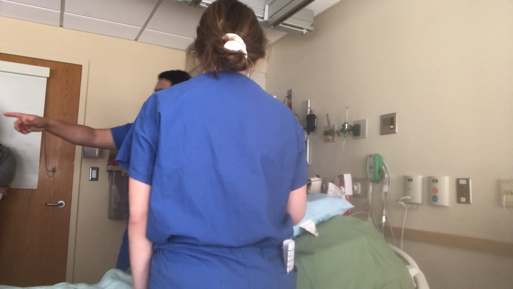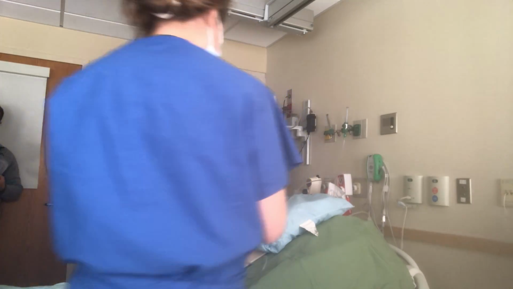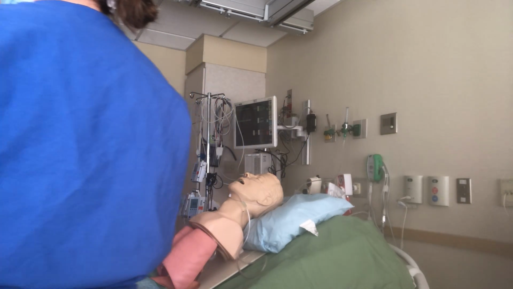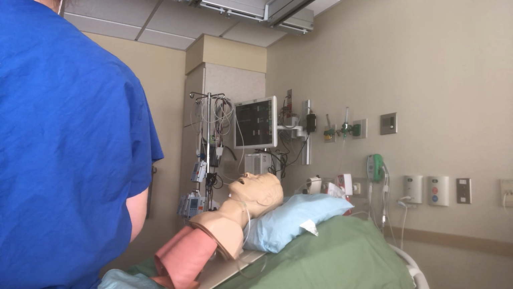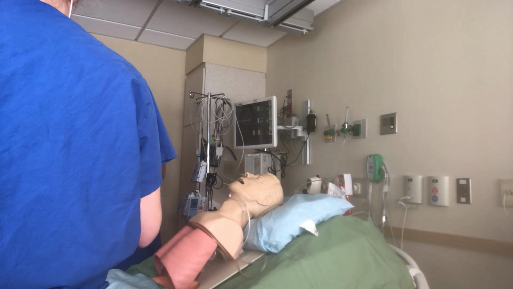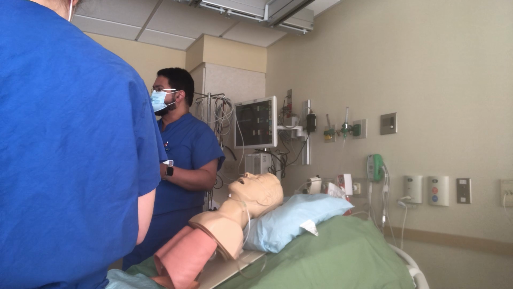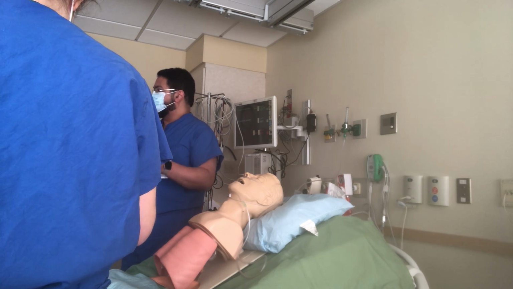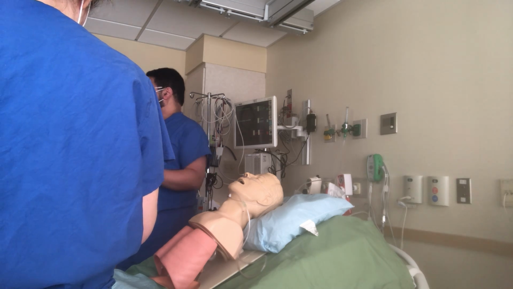So let's flip your papers. Quickly, if you flip your papers, this is called the SAVE score. The SAVE score was invented in Brockton Hospital, by the way. So this is our own score, but all of the components are actually components that have been studied and established. They just put them together.